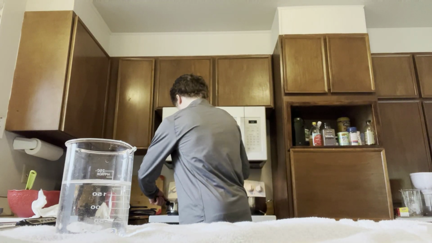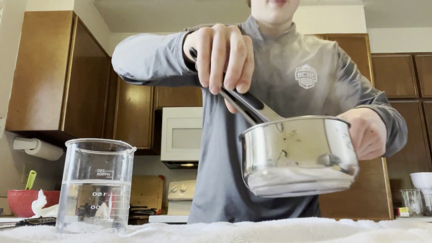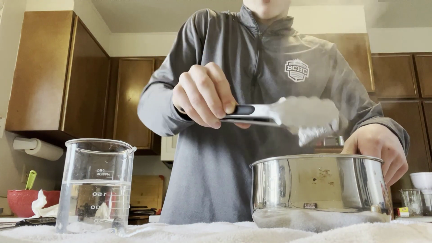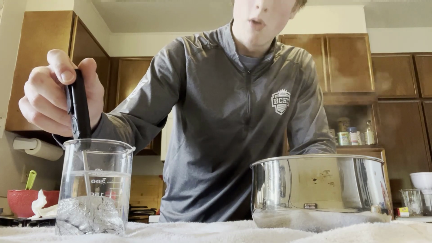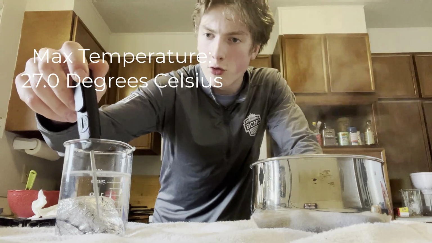We'll bring this over. The water's boiling, and it's been in for about 5 minutes, and then I'm going to just let the water get off. It looks like it's staying at 20. Oh, now it's at 27. Now it's at 26.9. So it looks like around 26.9 to around 27 degrees Celsius.